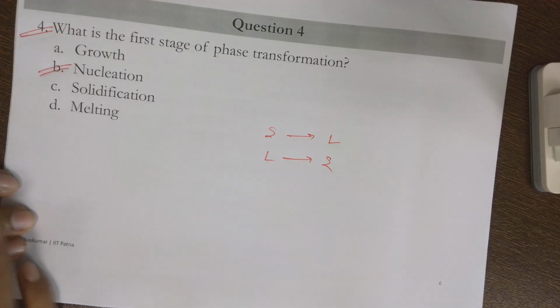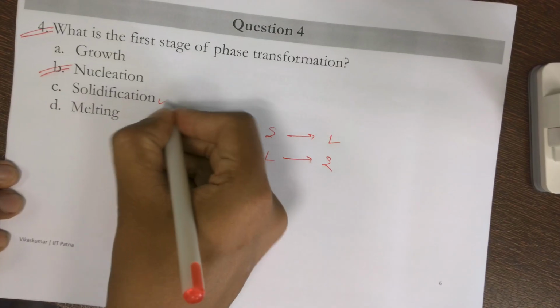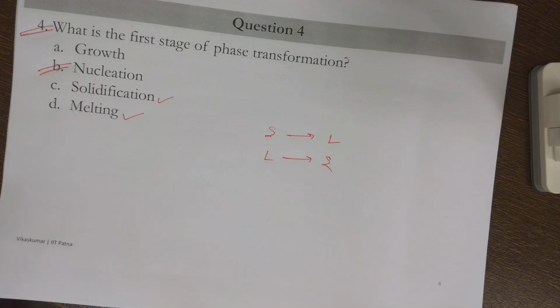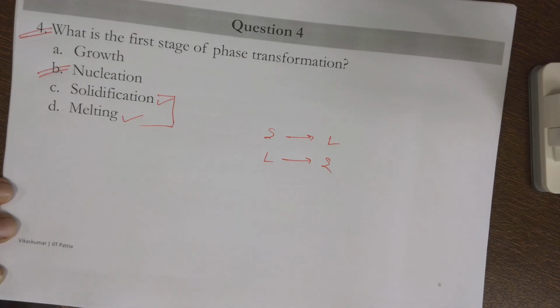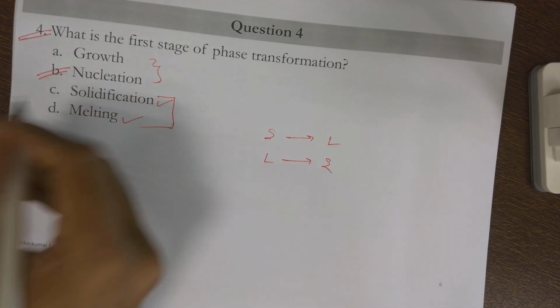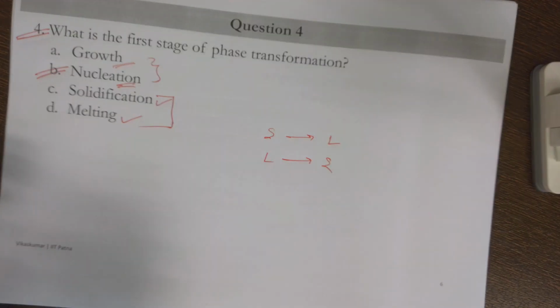It's nucleation. Okay. So for any transformation, the first thing that will happen is nucleation. Then it will be followed by the growth. Solidification and melting are themselves phase transformation processes. These are the ways by which the transformation will happen. So first nucleation will happen, then it will be followed by the growth. Very good. Let's go to the next part, question number 5.